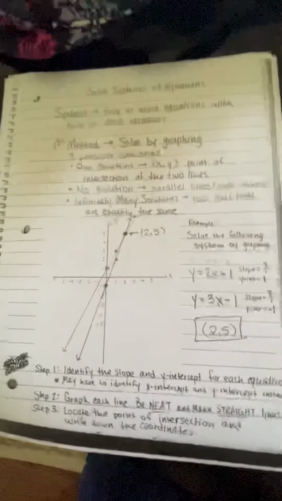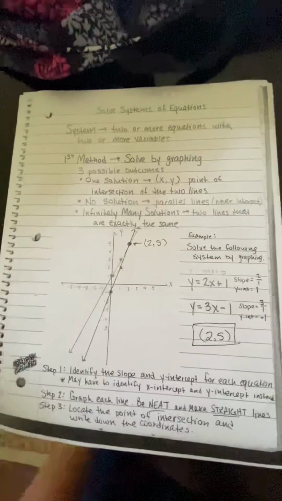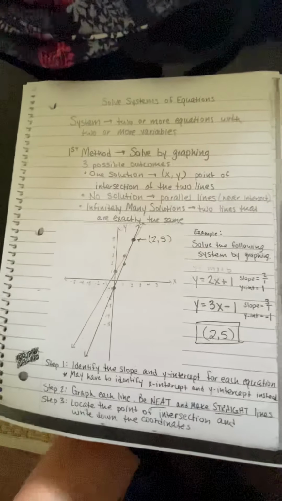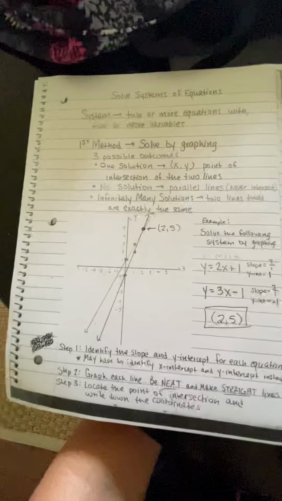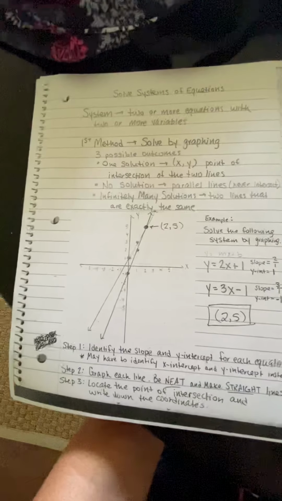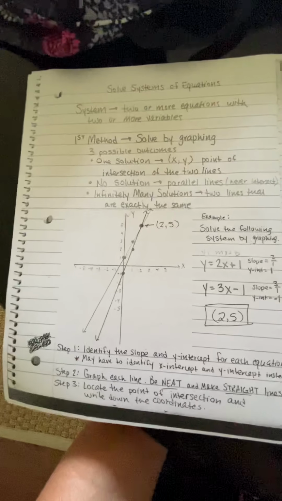First off, we have our notes page. Lots of notes on this because this topic is one of the harder topics. We did cover this in Algebra 1, a system. In pre-algebra, we went over just an equation, but not a system of equations. We have not gotten that far.